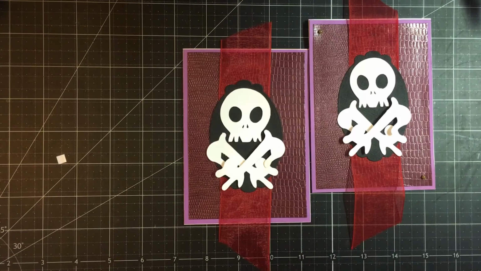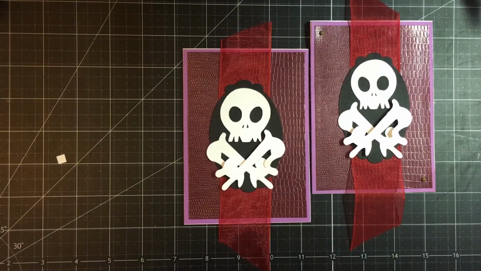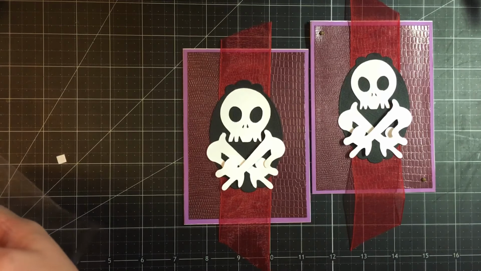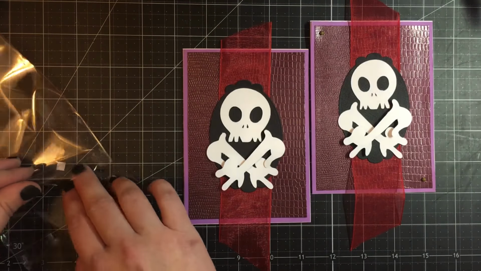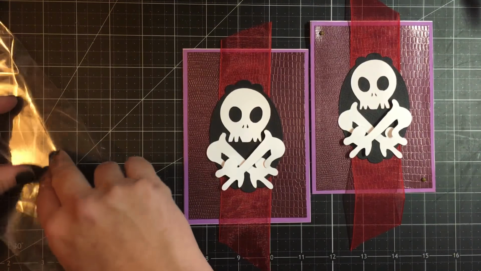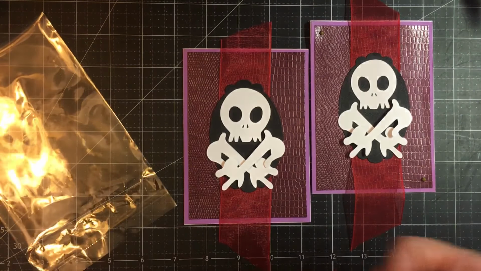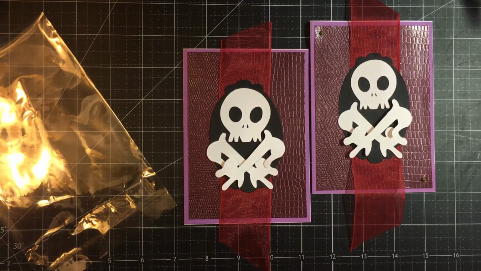Let me go ahead and show you how I did this last little bit here. The little brads in the corners, all you'll need to do is poke some holes and put your brads through. Let me see if I can get them out of my bag here. I'll just show you how I did one of them because the video is getting a little bit long.